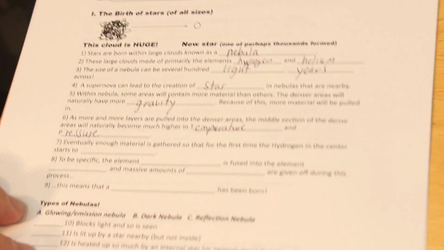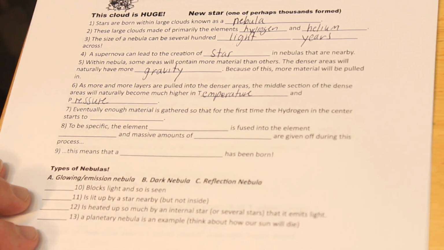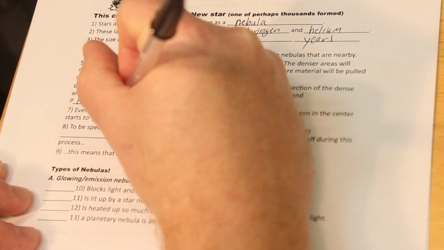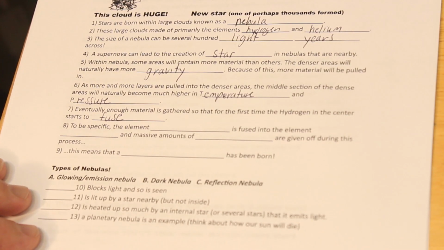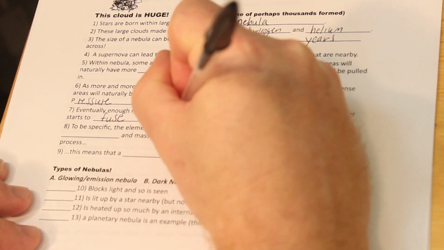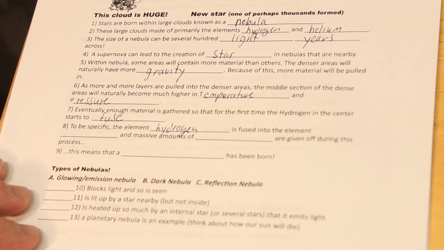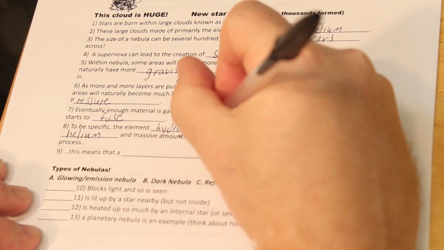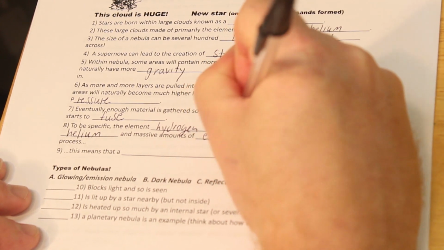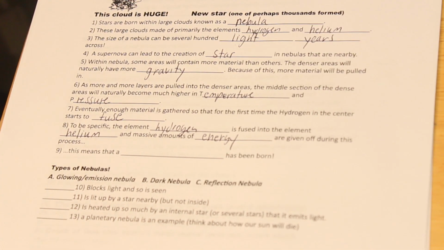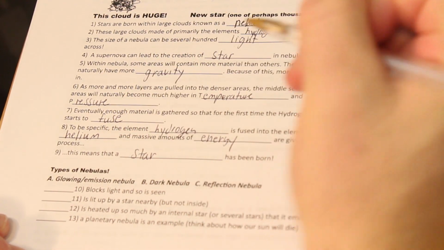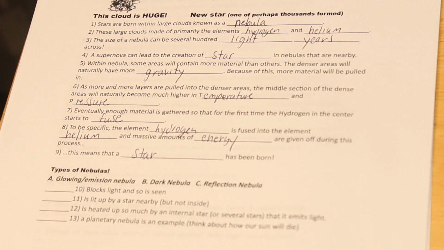Eventually, enough material is gathered so that for the first time the hydrogen in the center starts to fuse. That's the fusion. To be specific, the element hydrogen is fused to the element helium, and a massive amount of energy is given off during this process. This means that a star is born, or a star has been born.